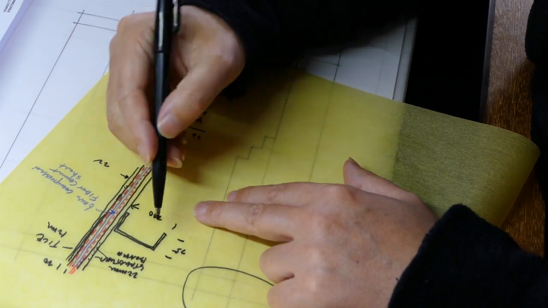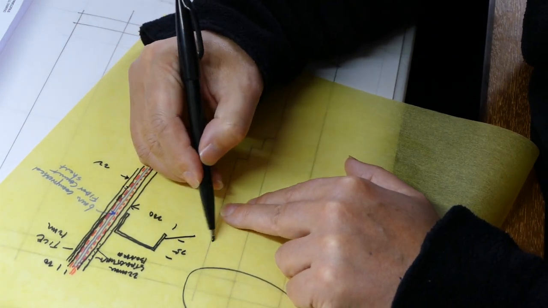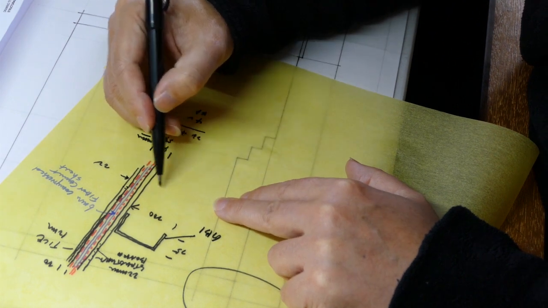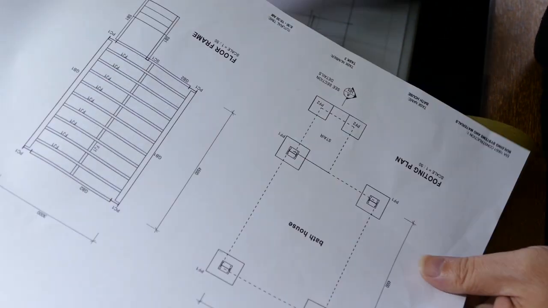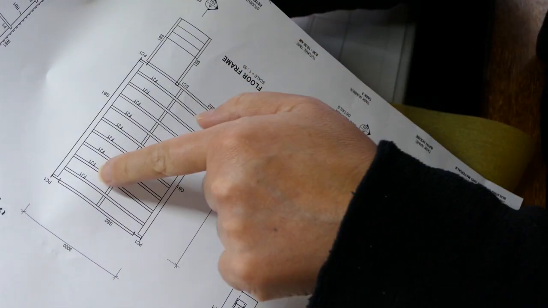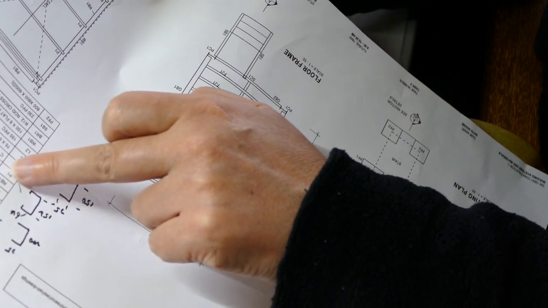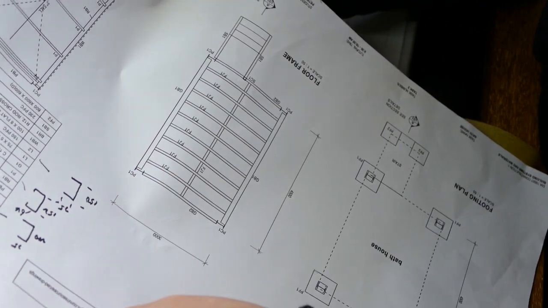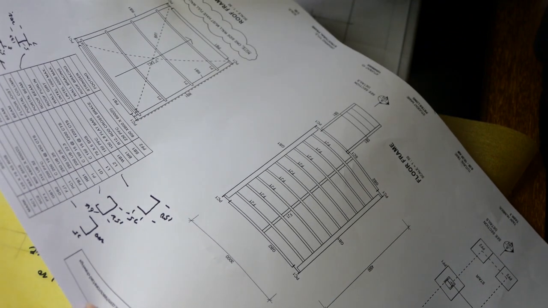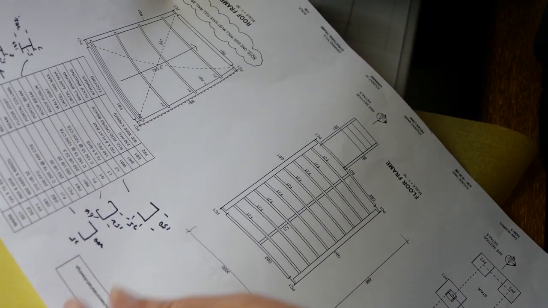Okay, and this is the beam. Okay, so this is a GB1. So in between there is a floor joist. So we need to cut through. So floor joist size, C channel 200. Okay, so C channel 200. So we already got the size here too.